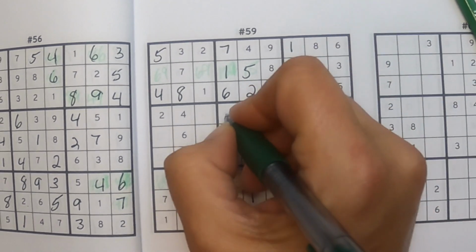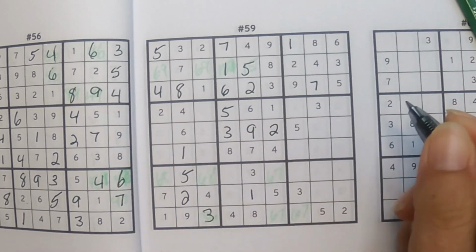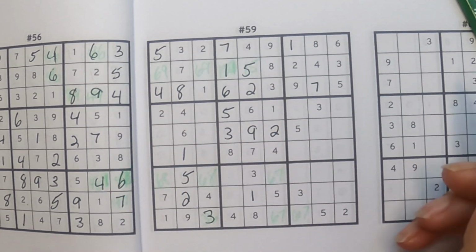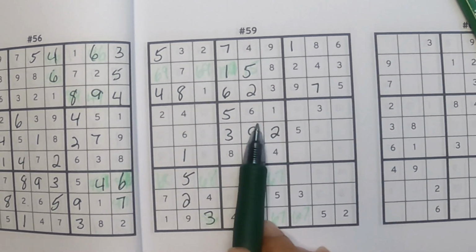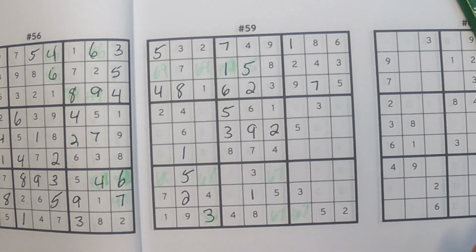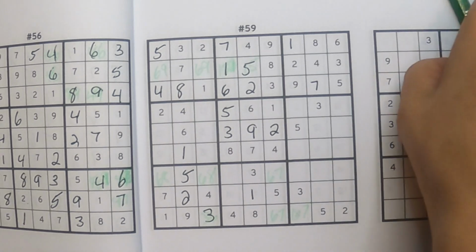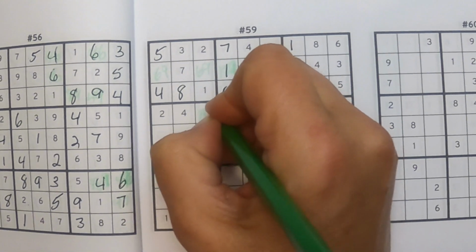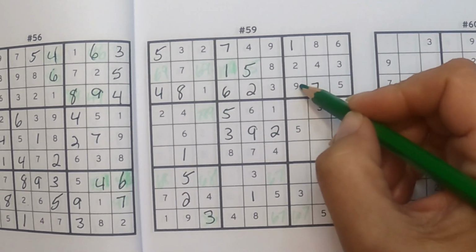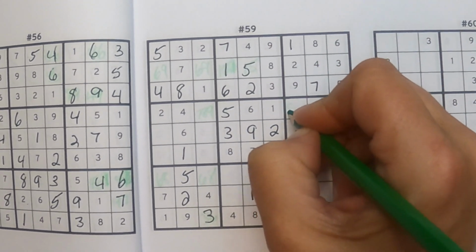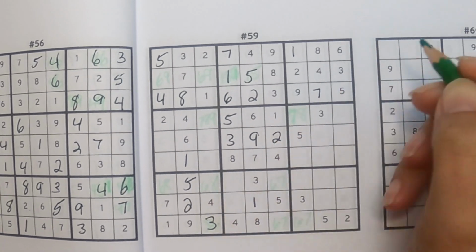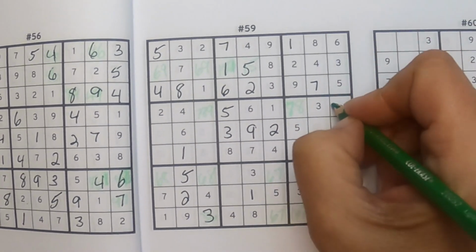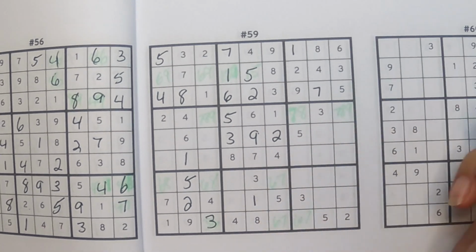We've got a 3 here, so 5, 3. For this row now, we're missing 7, 8, and 9. No help here. 7, 8, 9. 9 here, so 7, 8, and no help here. 7, 8, 9.